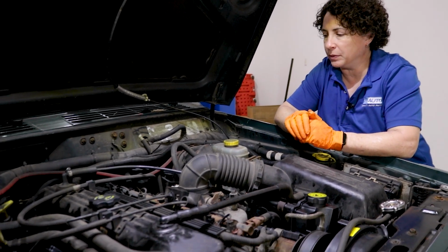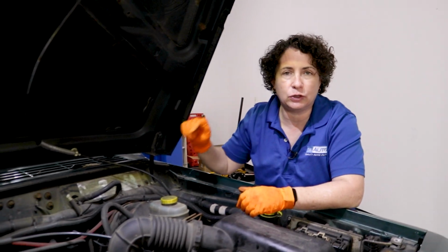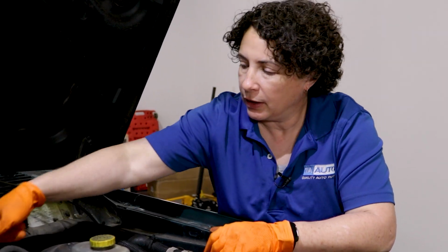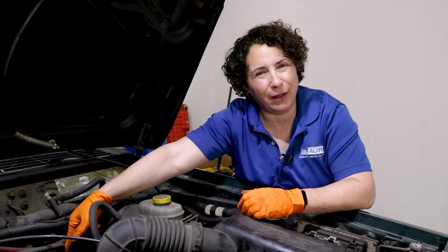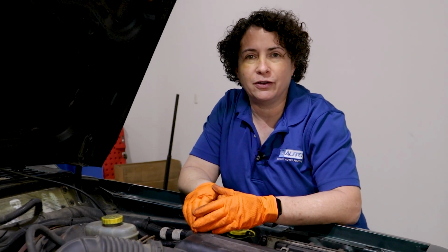What that ends up being 90% of the time is the crank sensor, which is located straight down here, in between the bell housing and the engine block. It's mounted actually on the back side. The connector's down there also. Just make sure you get a quality crank sensor and you should be all set to go.